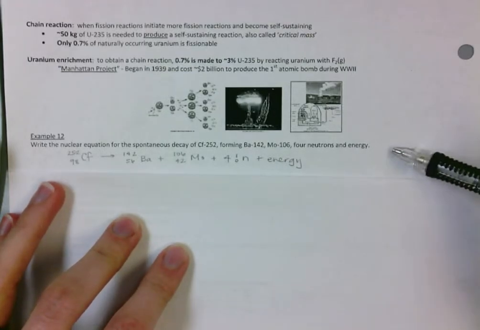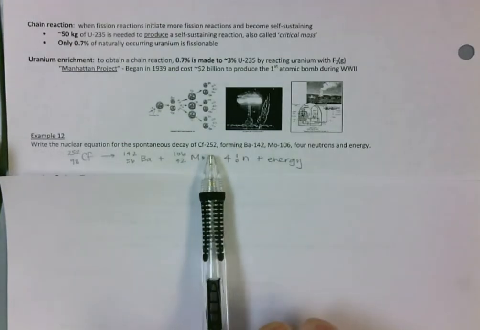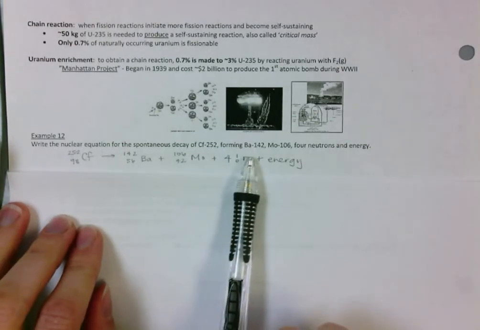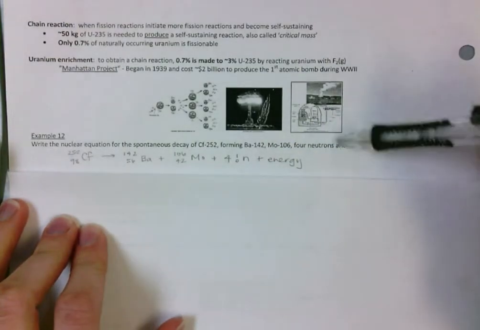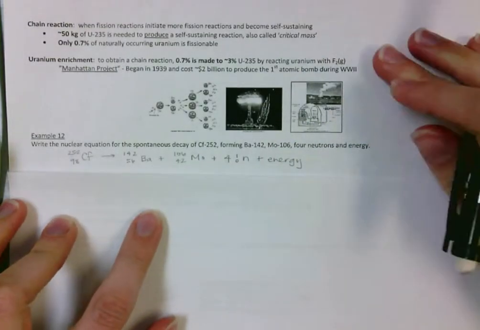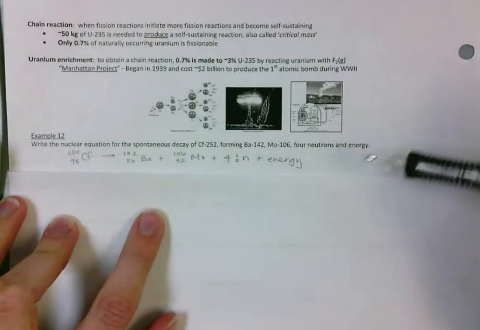Okay, so example number 12. Again, we're writing a nuclear equation. This is a spontaneous decay of californium-252, forming barium-142 and then Mo-106. We're producing 4 neutrons and energy. That energy could be in the form of gamma radiation, but this probably is not gamma radiation.